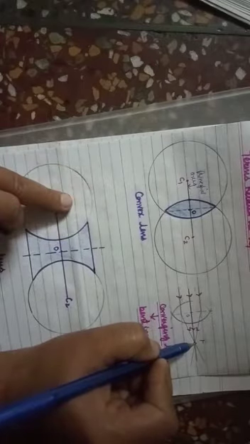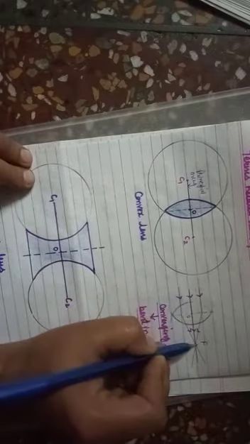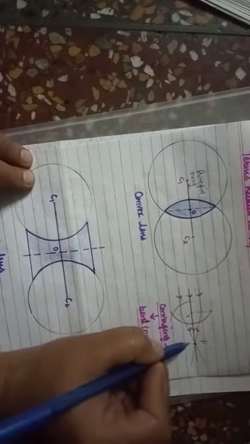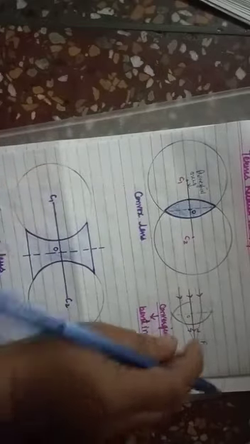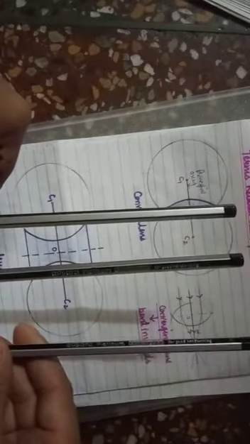In case of a convex lens, all the light rays parallel to the principal axis meet at a point, and this is known as convergence of light. For example, these three pencils: the middle pencil acts as the principal axis that passes through the optical center of the lens, and the other two light rays are parallel to the principal axis. When they pass through the convex lens, they all meet at the same point.